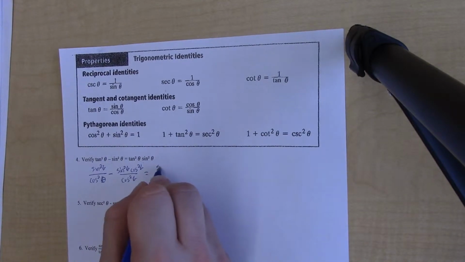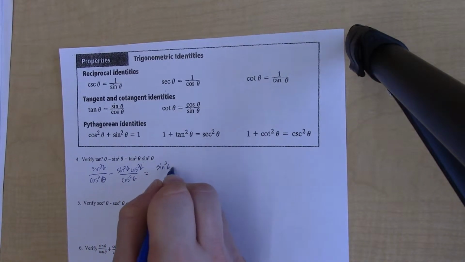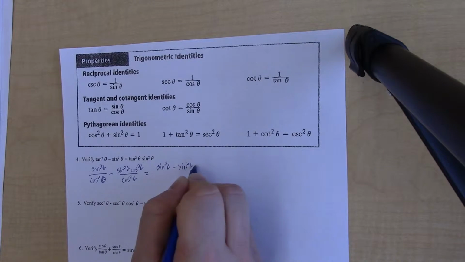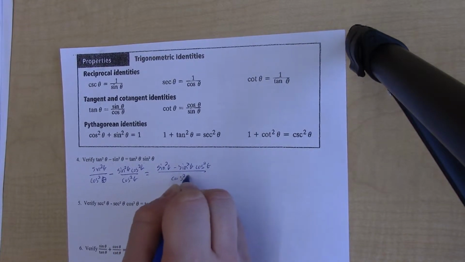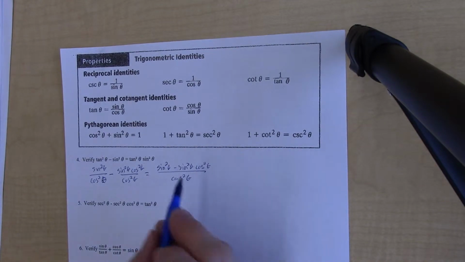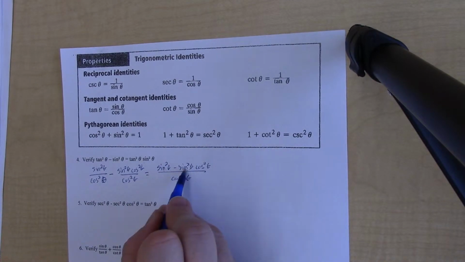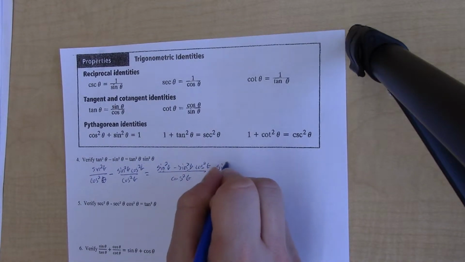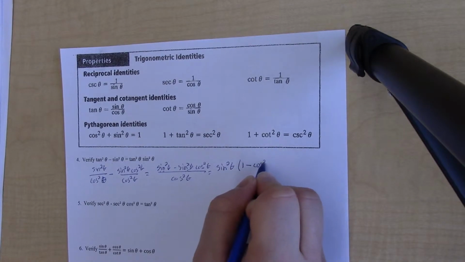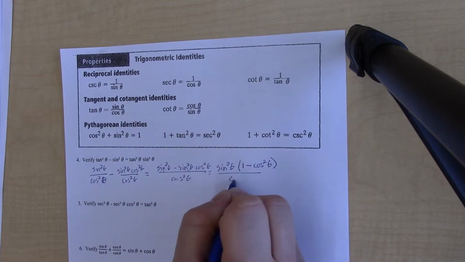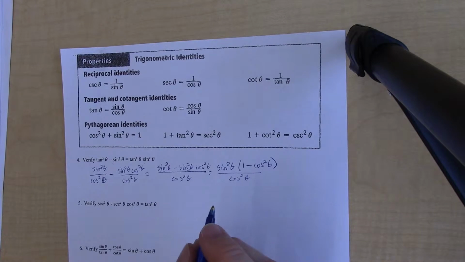Then I can combine my terms here. Sine squared theta minus sine squared theta cosine squared theta all over cosine squared theta. Well, this is a GCF problem on top. I can factor a sine squared out of both: sine squared theta times 1 minus cosine squared theta all over cosine squared theta.